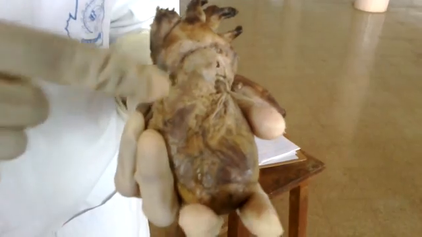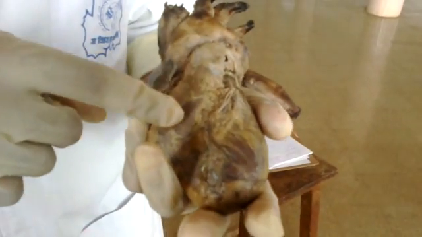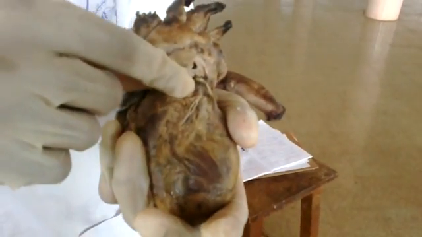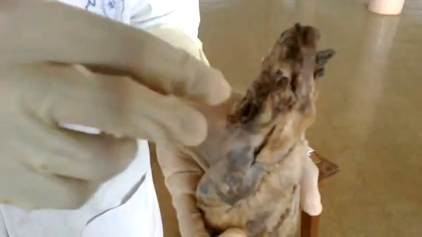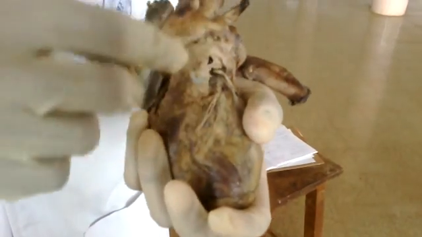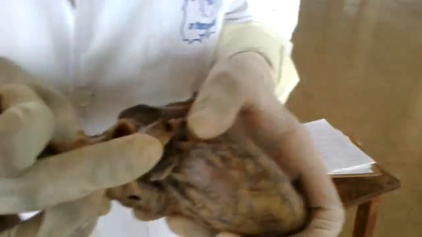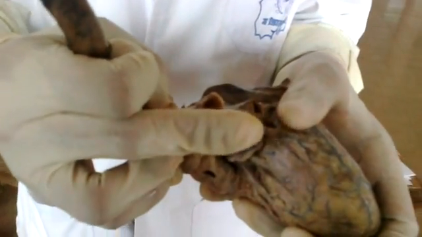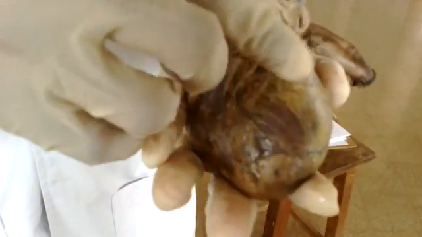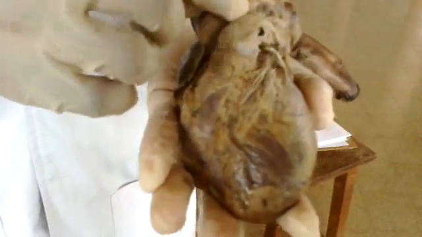Now we have the pulmonary trunk, which arises from the root of the right ventricle. It takes the deoxygenated blood to the lungs for oxygenation, and at the level of the bifurcation of the trachea divides into right and left pulmonary arteries, which take the blood to the corresponding lung. Next, we have the pulmonary veins, two pairs on each side, which bring blood, oxygenated blood that is, back to the left atrium.